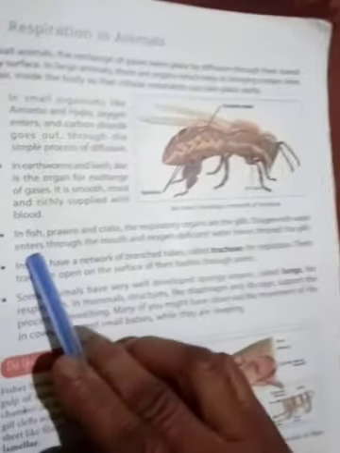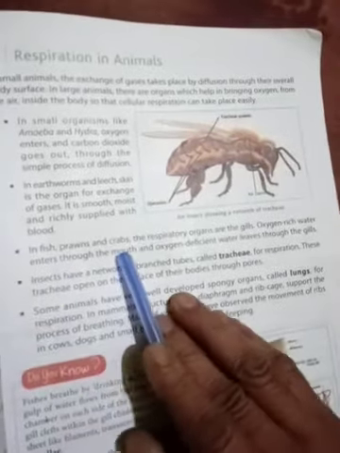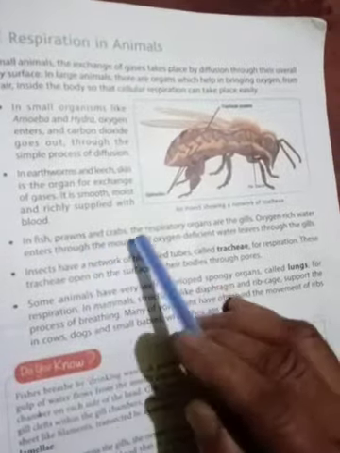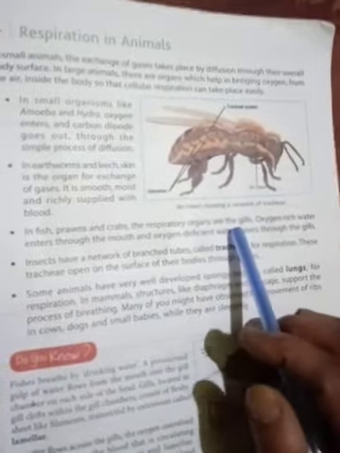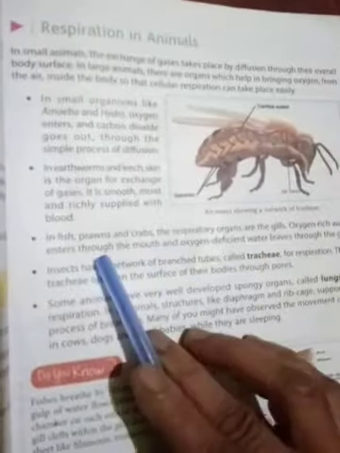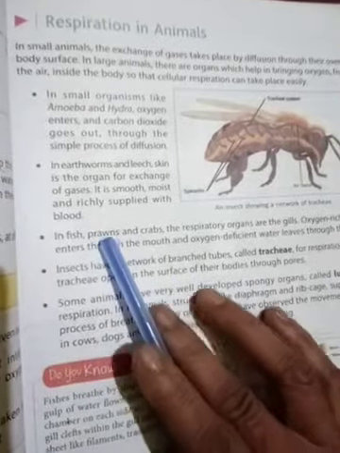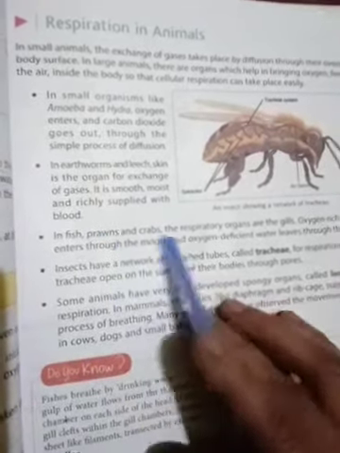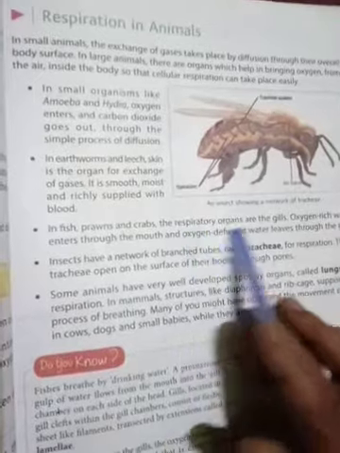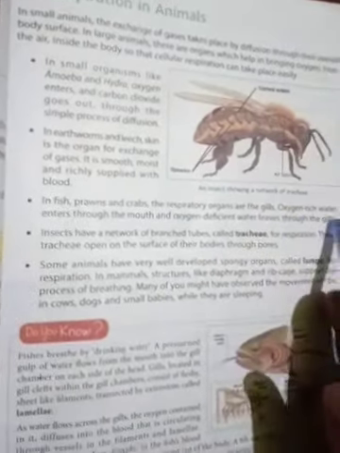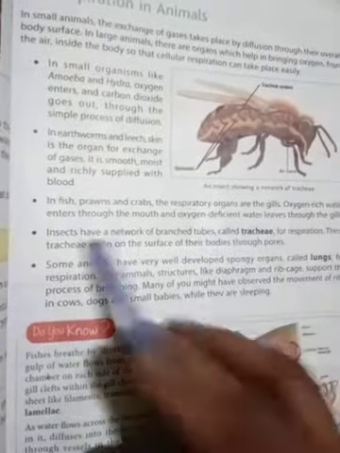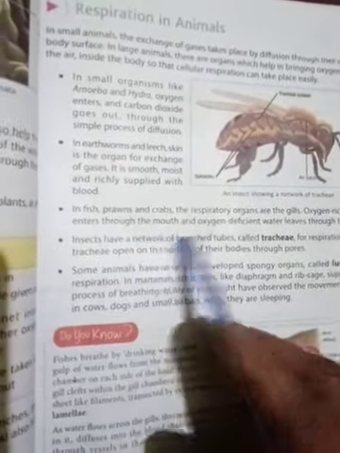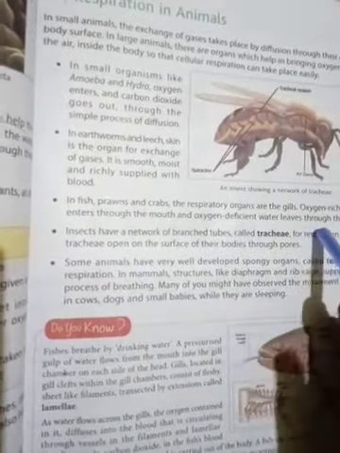In fishes, prawns and crabs, the respiratory organs are gills. Similarly prawns and crabs, prawn it is a type of fish, and crabs, and their respiratory organs are the gills. Oxygen rich water enters through the mouth, and oxygen deficient water leaves through the gills.